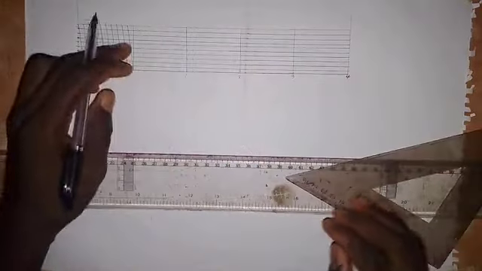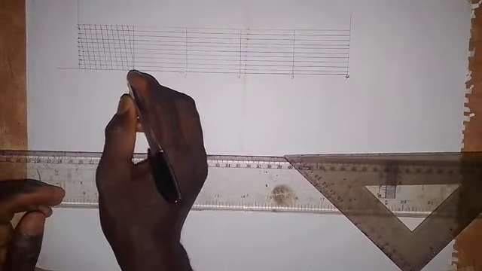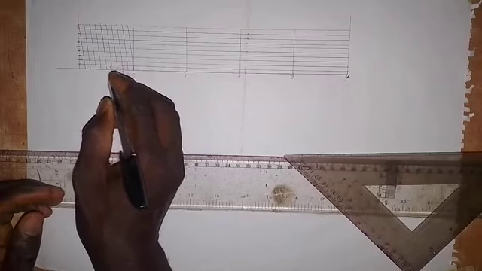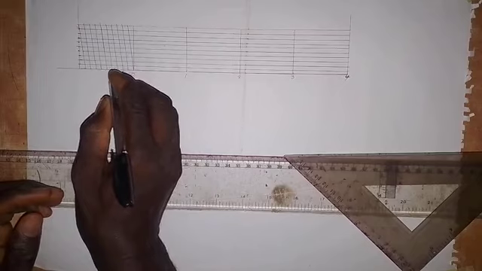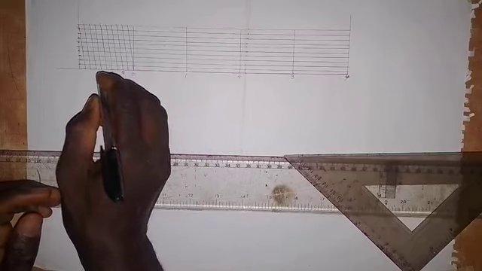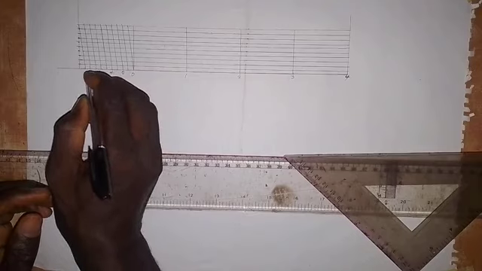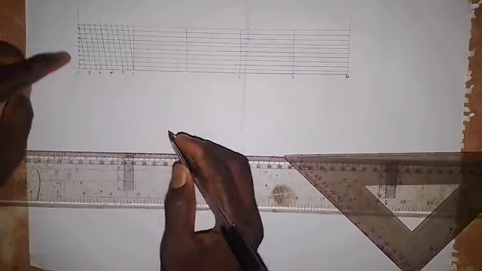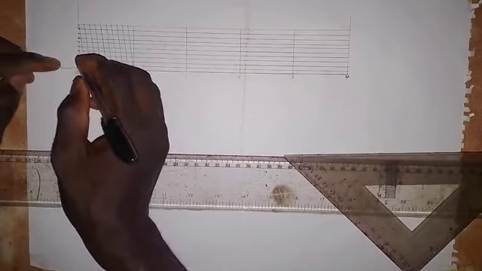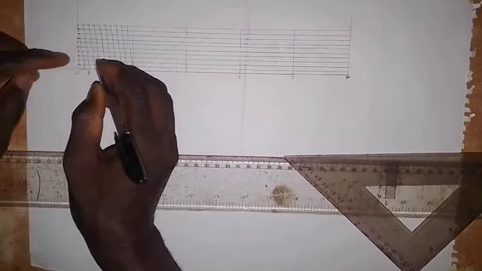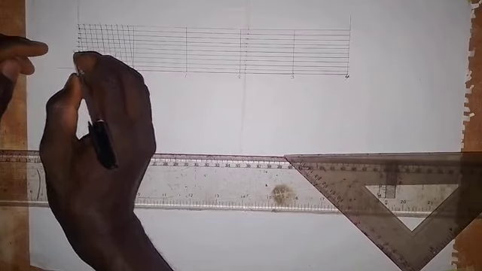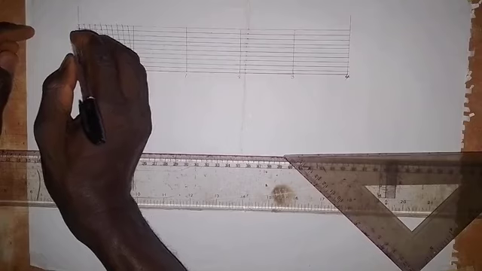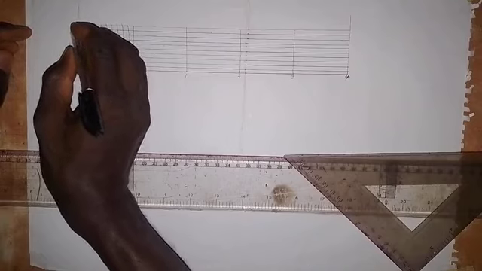Alright, so now I'm numbering this one. This is 0, this is 1 and 2, so I will put 2 here. Then 3, 4, I will put 4 at this point, and then 5, 6, I will put 6 here, and 7, 8, I will put 8 at this point, and this is 10. On this also, this is 1 and this will be 2. I'm going to put 2 here, 3, 4, so I'll put 4 here, and 5, 6, I'll put 6 here, 7, 8, I'll put 8 here, and then we have 10 here.